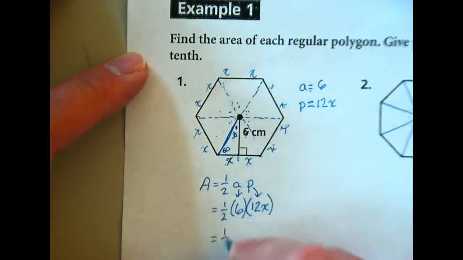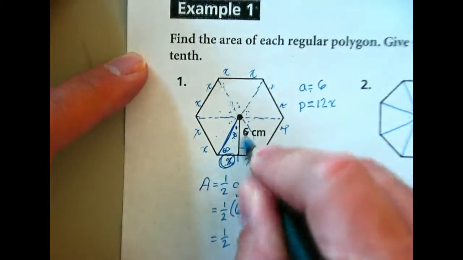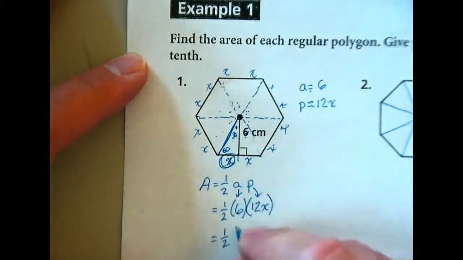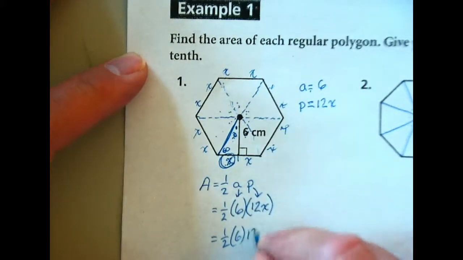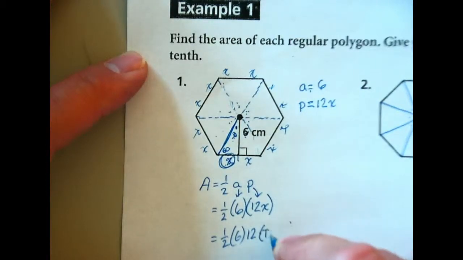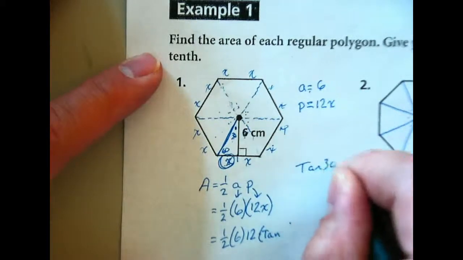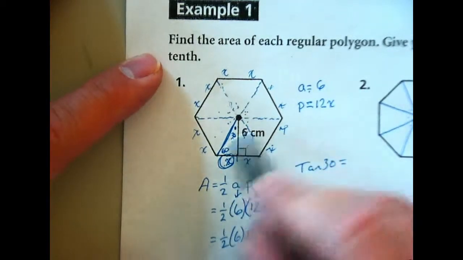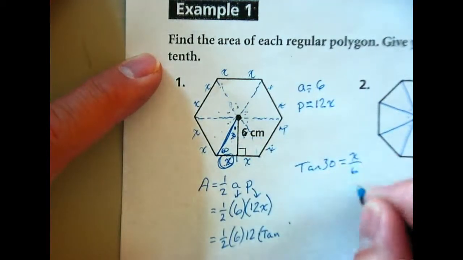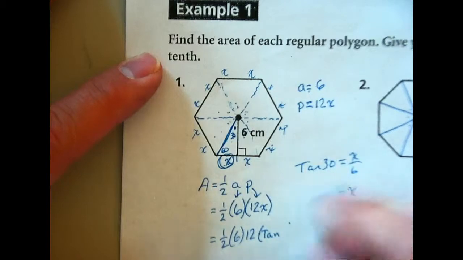And Lee just told us that we could actually find this right here because it's the opposite. There's the adjacent of 30. We could say the tangent of 30. So you're going 12 times the tangent of 30. So think of it that way. Tan 30 is equal to what over what? X over 6. Okay? And so what does x equal? 6 tan 30.